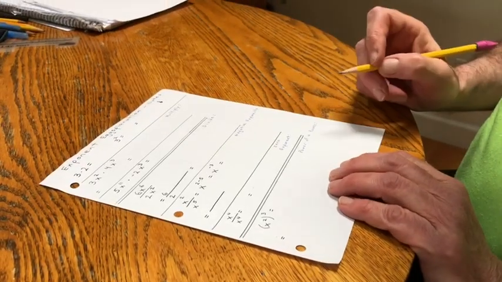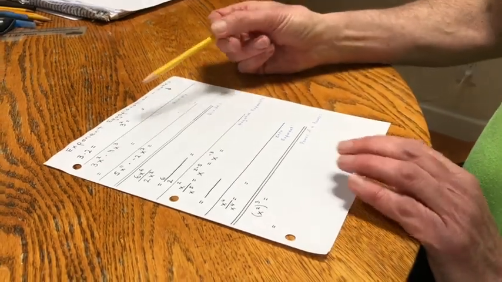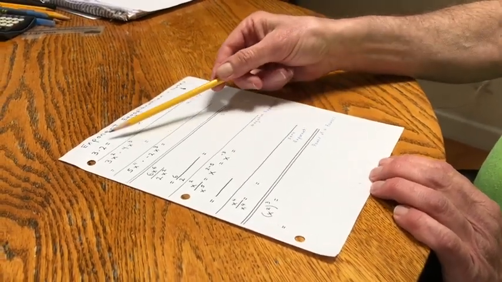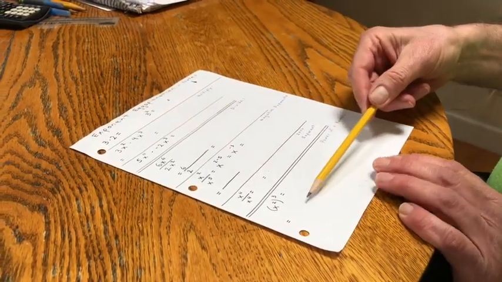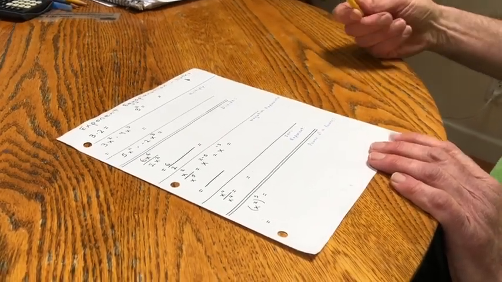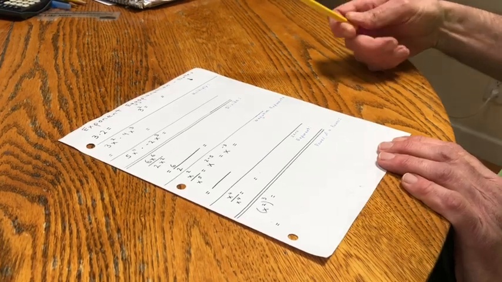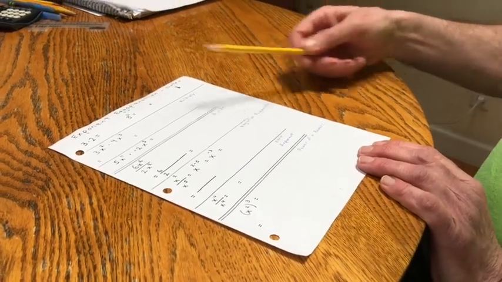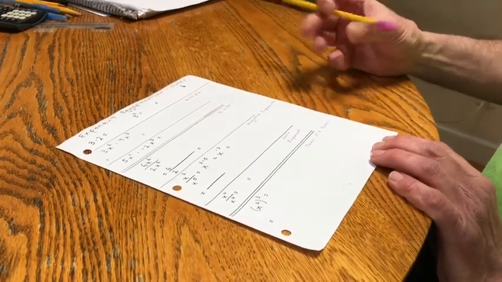Folks, this is a note page. You don't have to copy all of it. I'm going to do some work here with explanation. Then I'm going to suggest that you copy this down for notes. You could always stop the video and write down as much as you'd like if you'd prefer.